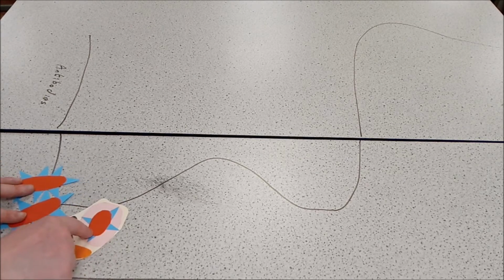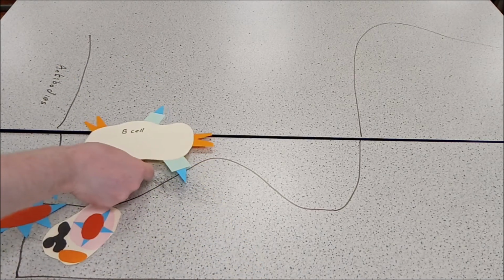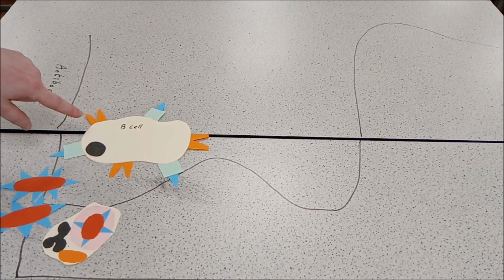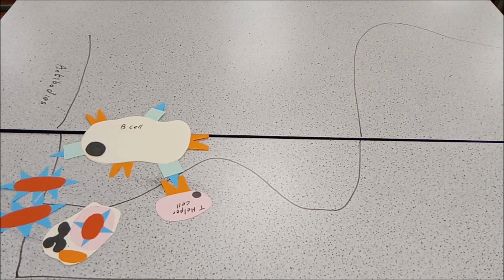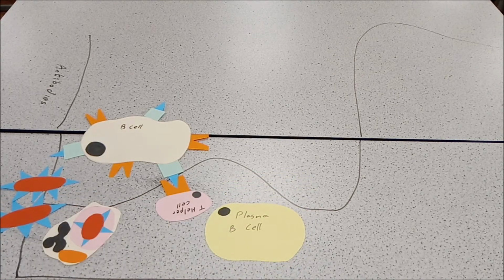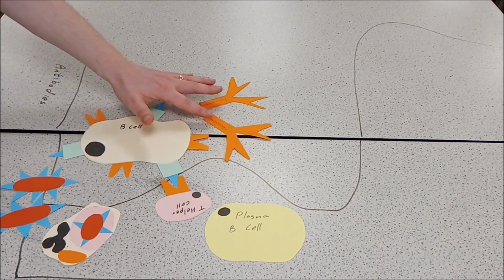That vaccine is going to get broken down by types of B cells eventually, and those B cells will be activated with the help of a T helper cell, and they will start producing a few antibodies as they turn into plasma B cells. So you can see that we're mapping out what we're doing on this graph that we've drawn on the table as we're going along. So you can show that they make a few antibodies.